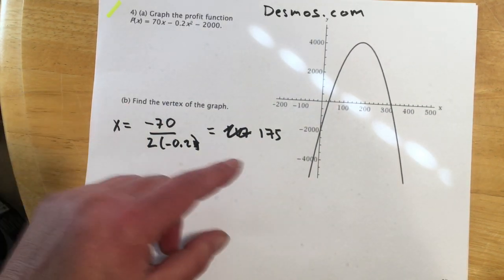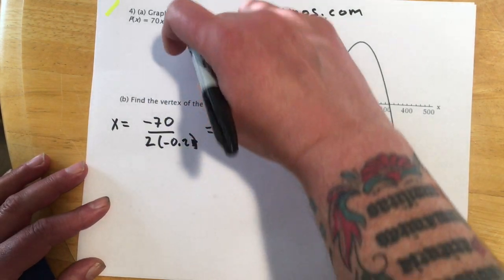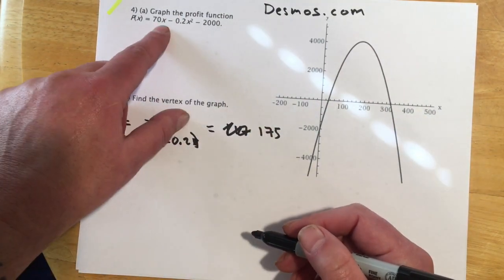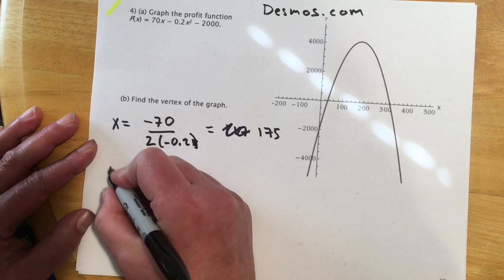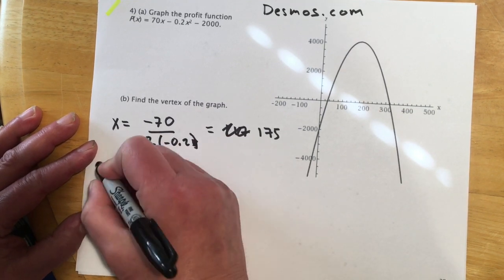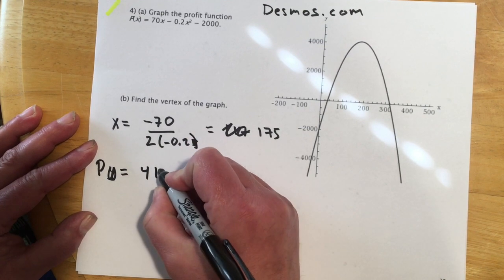And then we're finding the vertex, so this is only the x-coordinate. So now I have to go back and put this 175 into the calculator. And again, I just plugged 175 here and here. And when I did that, I got y is, actually I guess that's p, is 4,125.